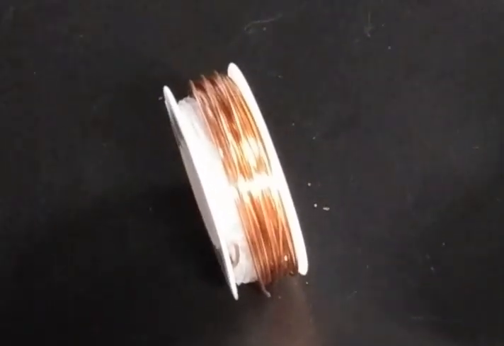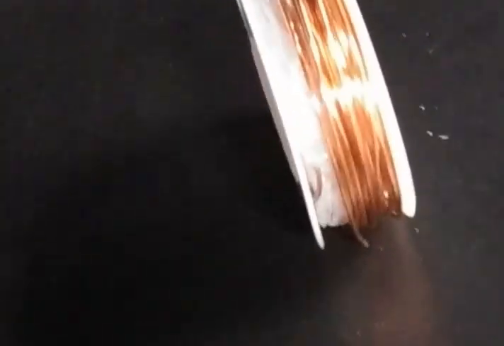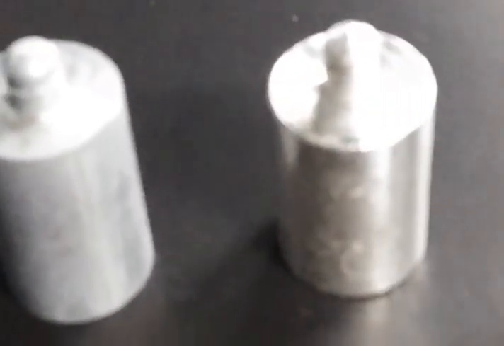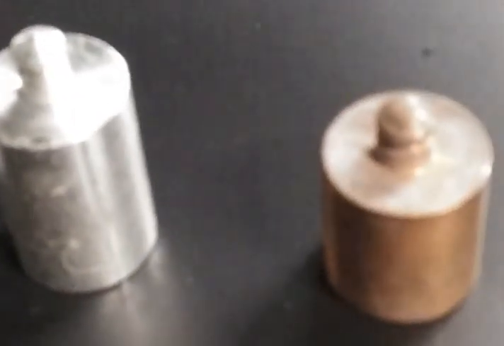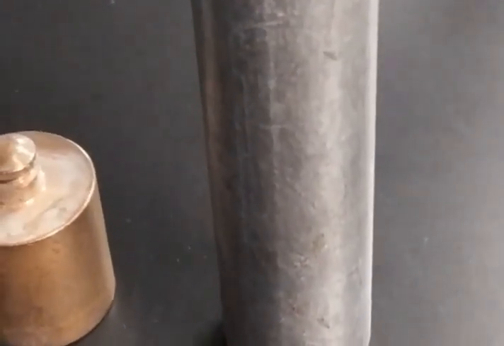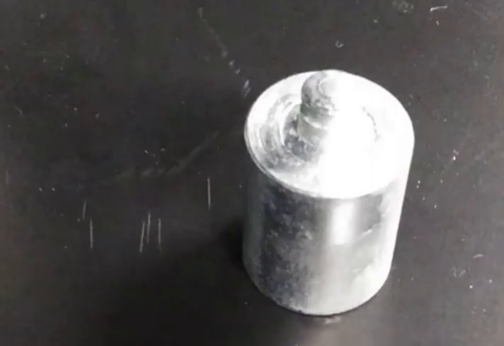So here we have some examples of different metals. This is some copper. This is a large lead ball. Here we have a little zinc cylinder. There's a tin cylinder, a copper cylinder, and aluminum cylinder. Then here we have a steel cylinder.